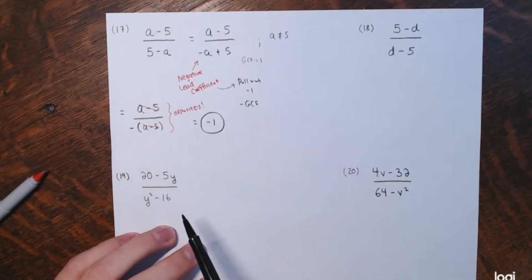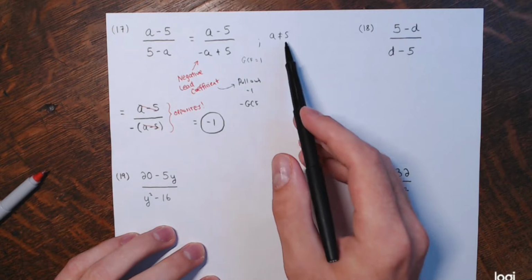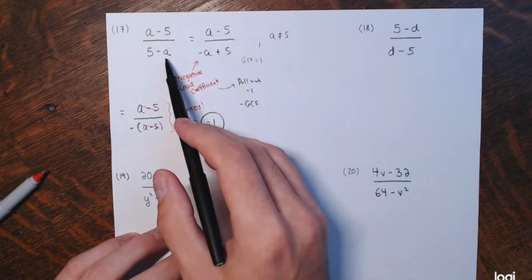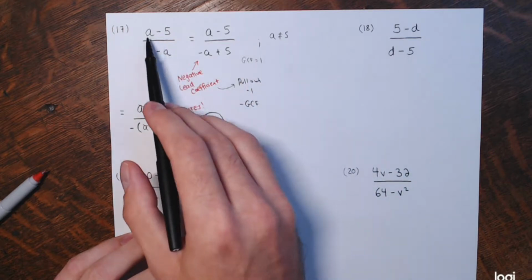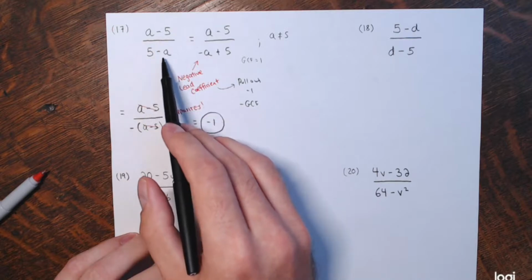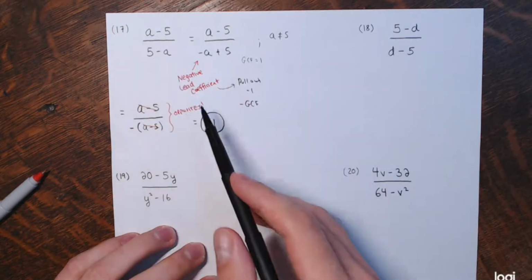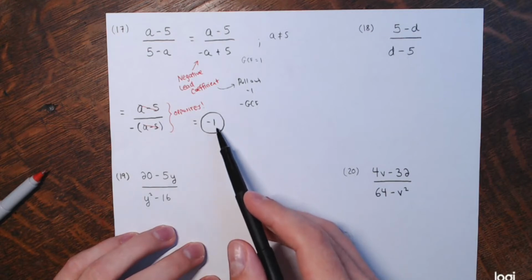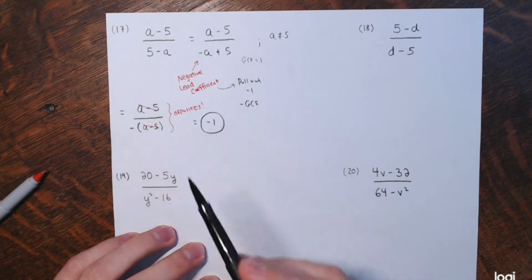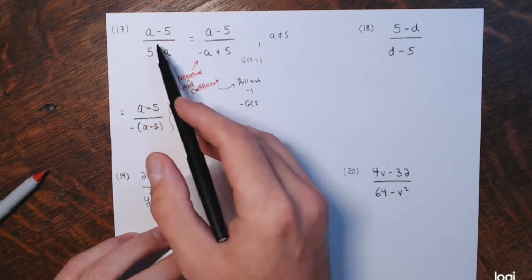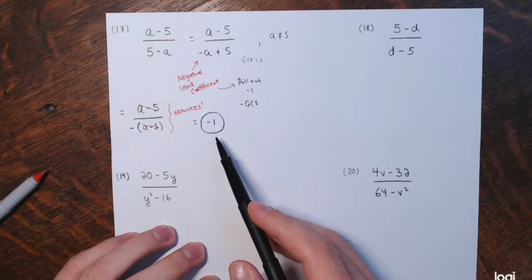And go ahead and test that. As long as a is not 5, right? Because you'll be dividing by 0. When a is 6, you'd have 1 divided by negative 1, which is negative 1. When a is 10, you'd have 5 divided by negative 5, which is negative 1. Right? No matter what you plug in for a, as long as it's not 5, this fraction will be equal to negative 1.